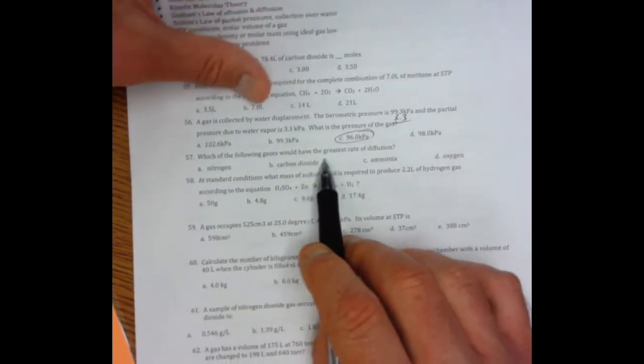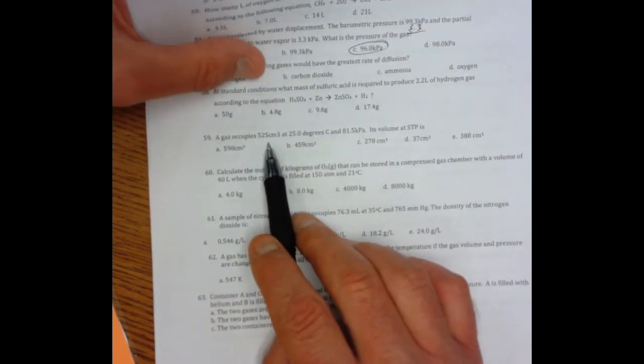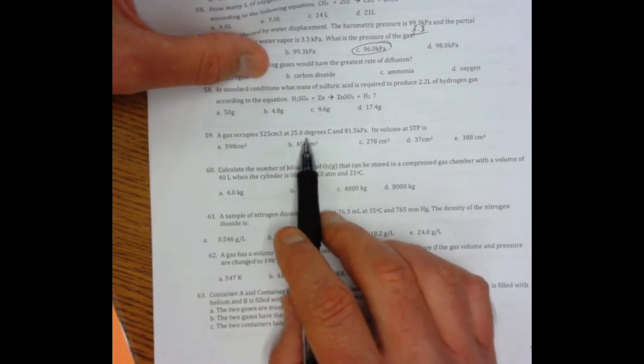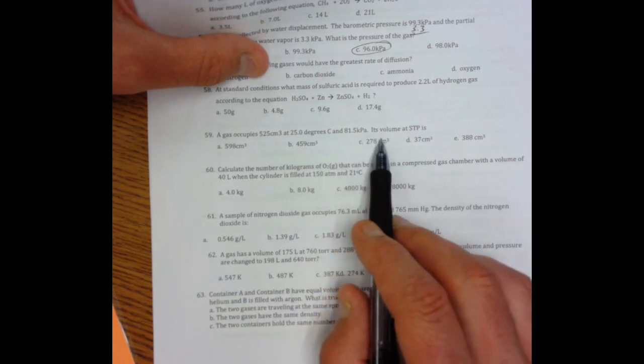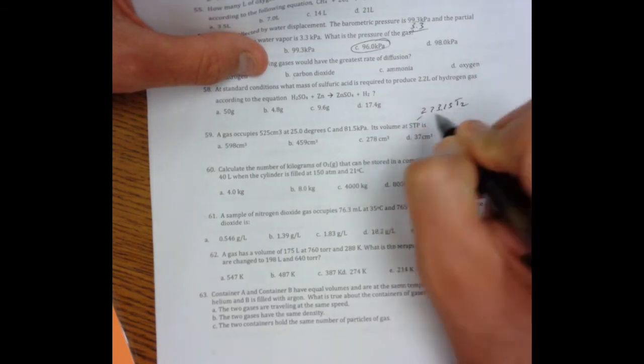Here we go, a gas occupies 525 centimeters cubed at 25 degrees Celsius and 81.5 kilopascal. Its volume at STP is what? So that is 273.15 for T2.